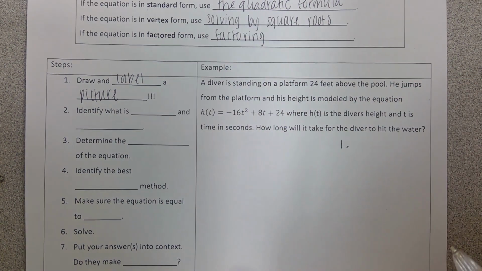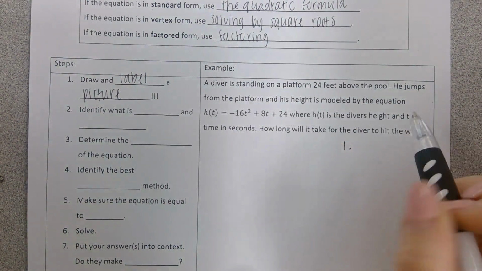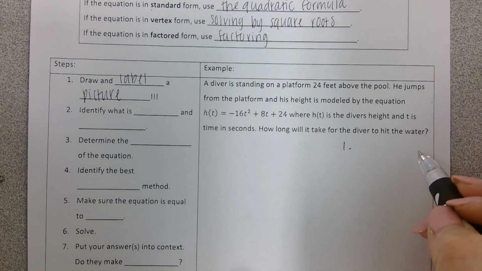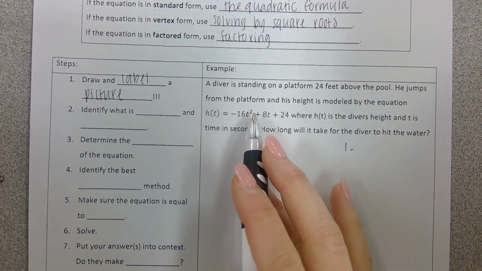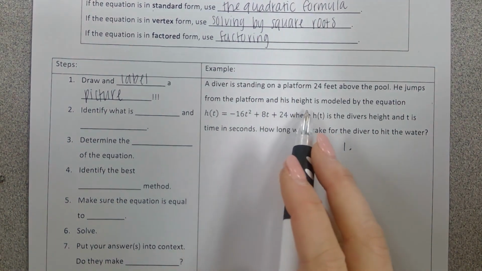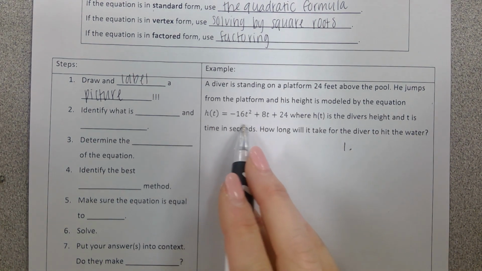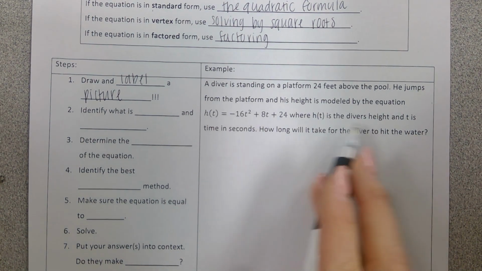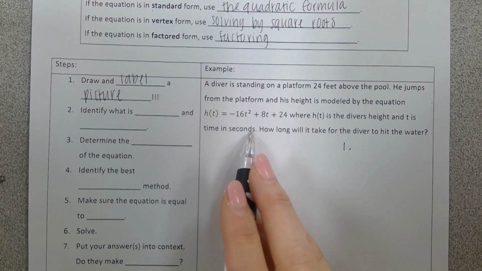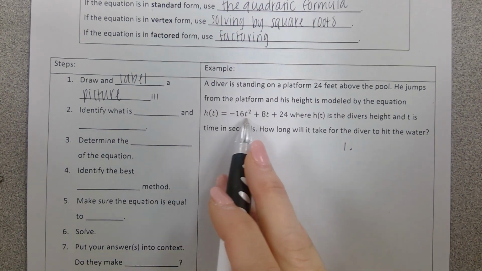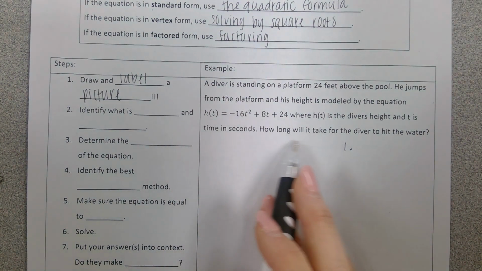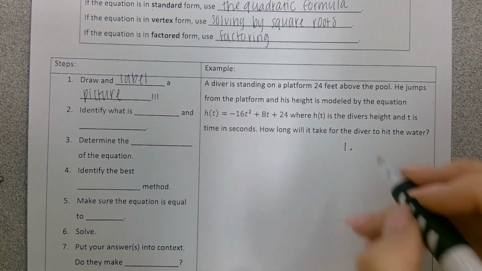Step 1, let's look at our picture. We have a diver. They're up on a platform 24 feet above the pool. So the diver is going to jump from the platform, and we want to know his height is modeled by this equation. So h of t is the diver's height, and t is the time in seconds. So this is the height, and this is my time right here. We want to know how long will it take for the diver to hit the water.